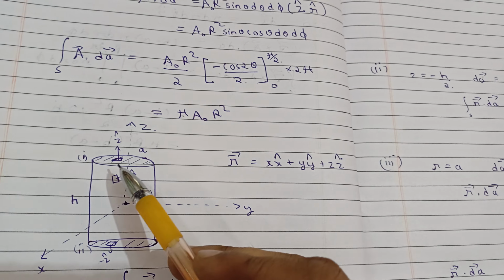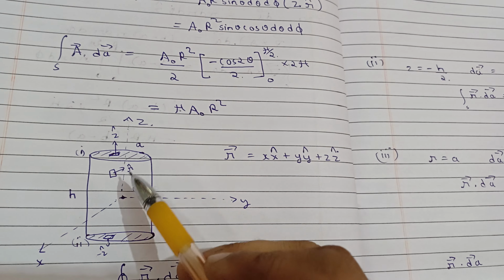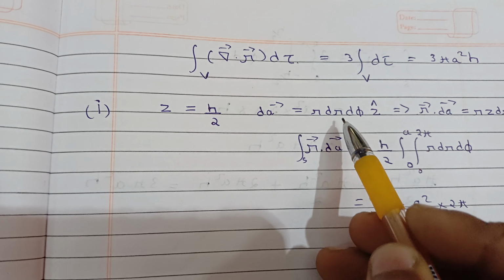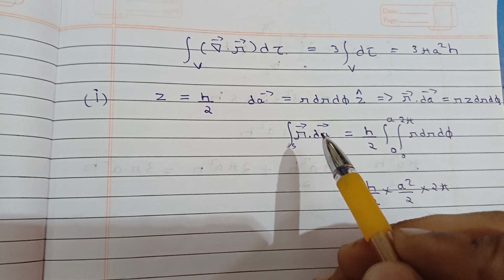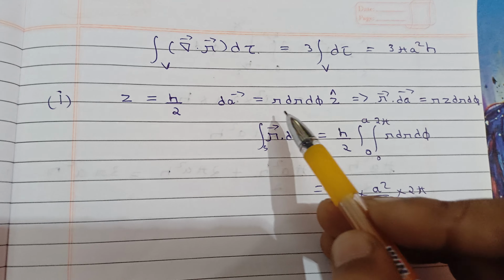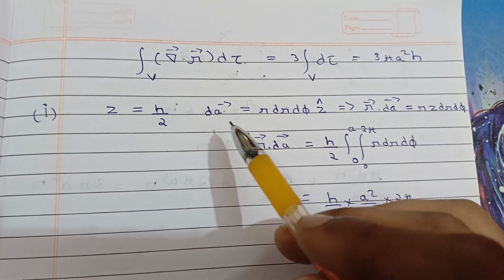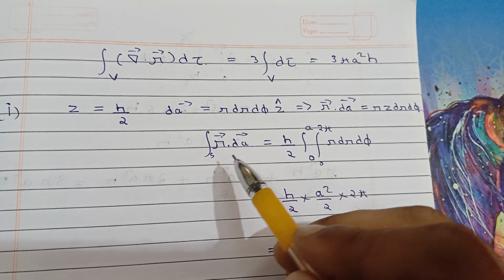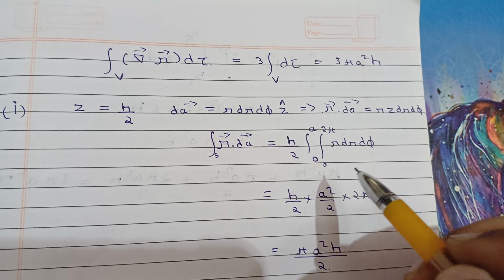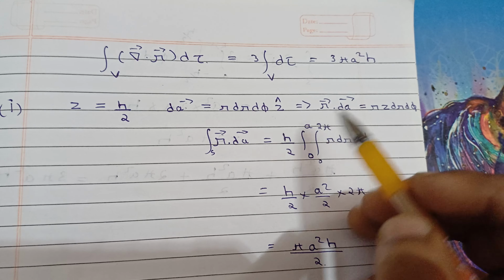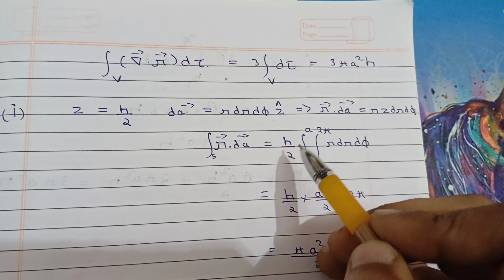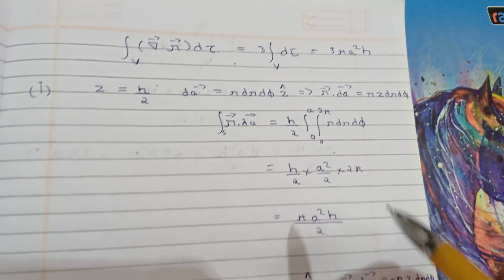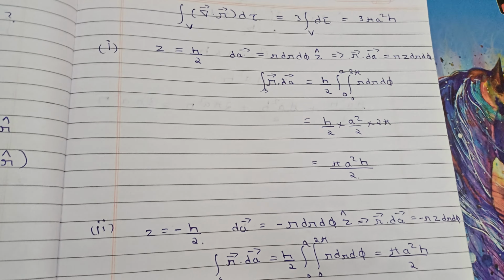For the first one, it will be z equal to h/2. So dz equals 0, and dA will be r dr dφ ẑ. We are taking cylindrical coordinates because we know the symmetry. So r·dA will give you rz dr dφ. Now put the limits: r goes from 0 to a, and φ goes from 0 to 2π. z equal to h/2 is given, so it will be outside. r dr gives a²/2, and dφ gives 2π. So it will be πa²h/2 for the first surface.